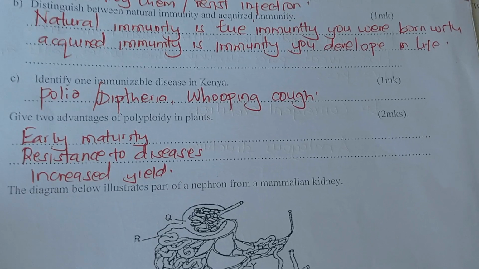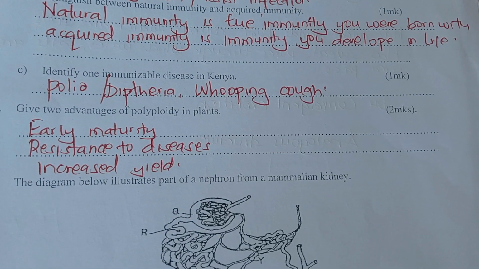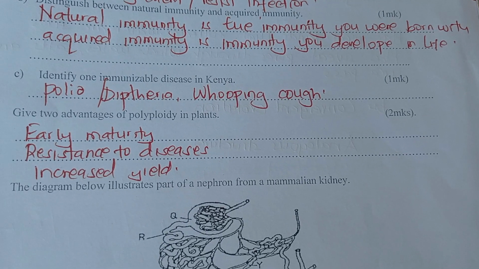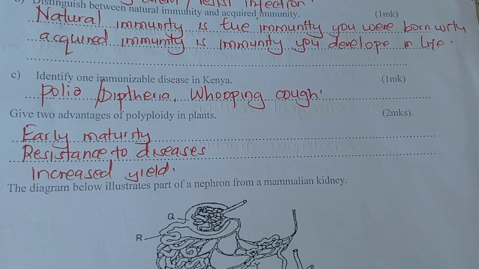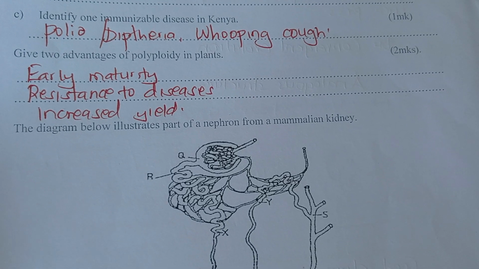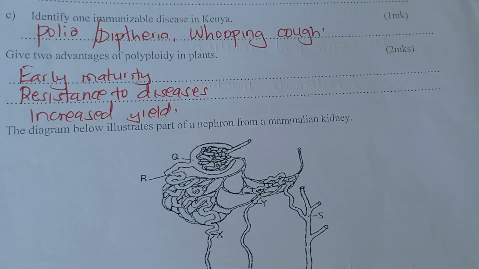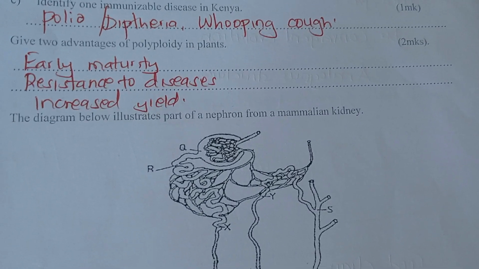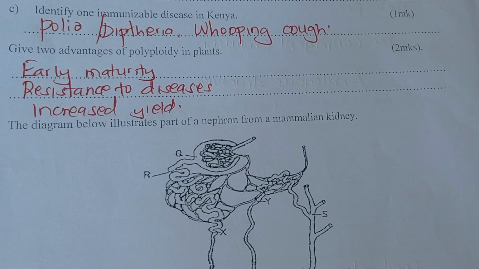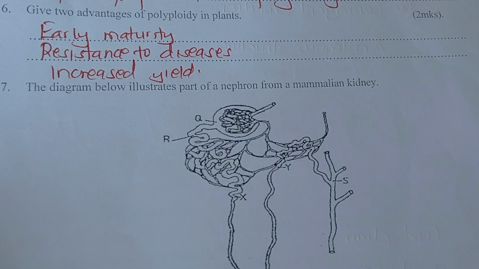Distinguish between natural and acquired immunity. Natural immunity is the immunity that you are born with. Acquired immunity is the immunity that you develop in life. Identify one immunizable disease in Kenya, that is polio or diphtheria or whooping cough or tetanus, all those that are in the immunization schedule for infants.